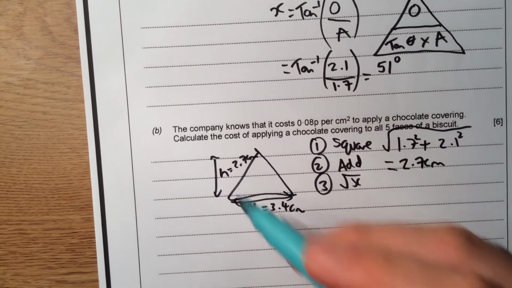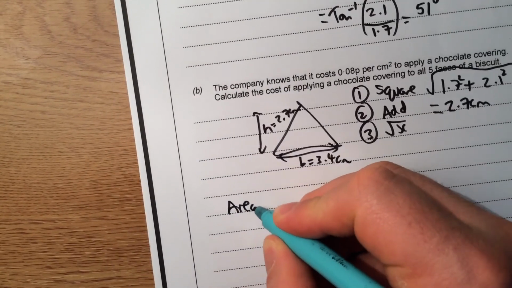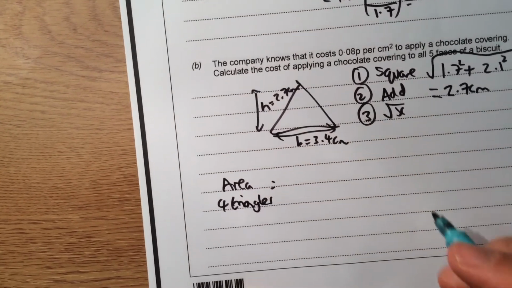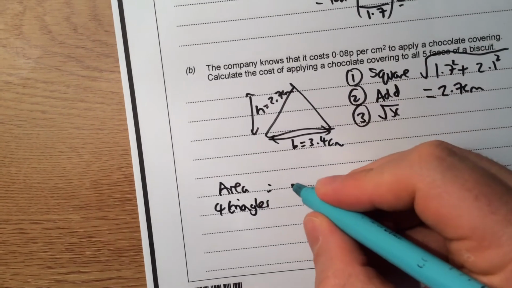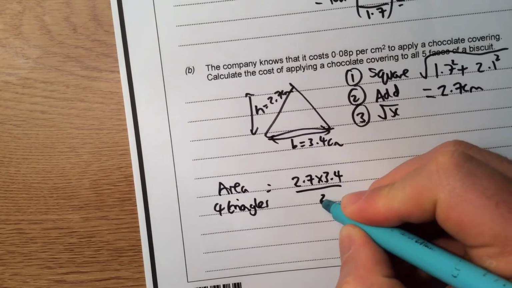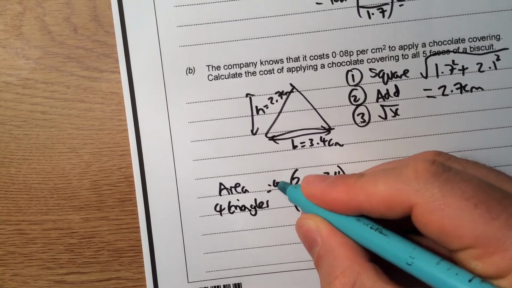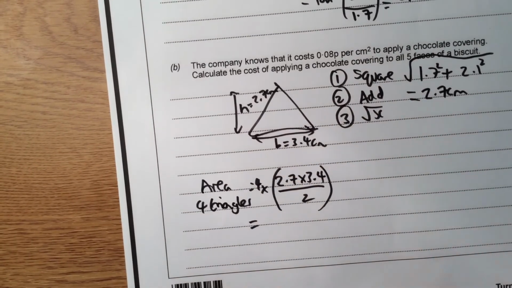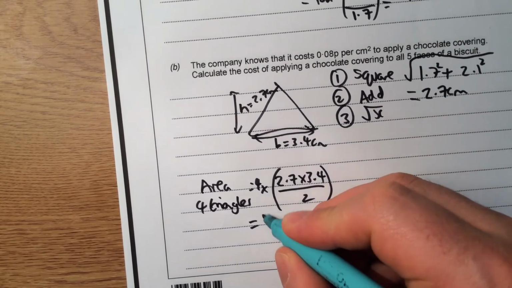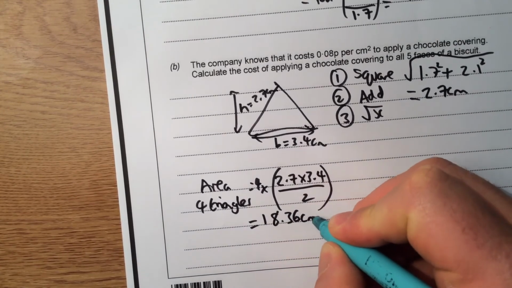So if I want to work out the area of my 4 triangles, I'm going to have to do the area of this, which is base times height divided by 2, so 2.7 times 3.4 all over 2, and I'm going to have to times that by 4 because I've got 4 of these triangles. All of that times by 4 gives me 18.36 centimeters squared.